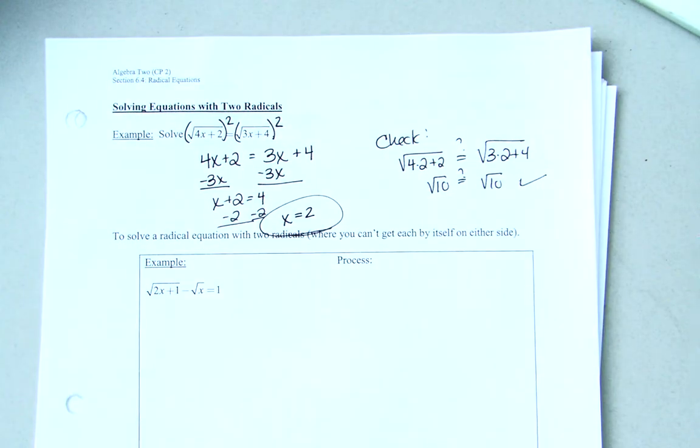Make sure you're saying 2 is the answer. They're not root 10. That was the check thing. But 2 is the answer that made both sides work. There will be like 1 or 2 of these in the homework. This is not a big deal. This is not really what the two root stuff is all about.